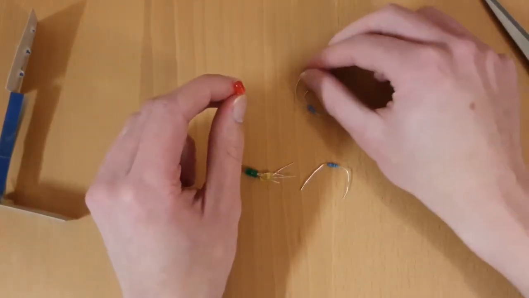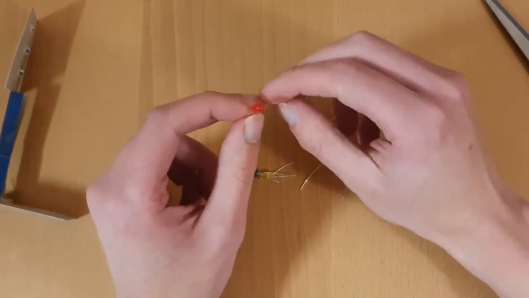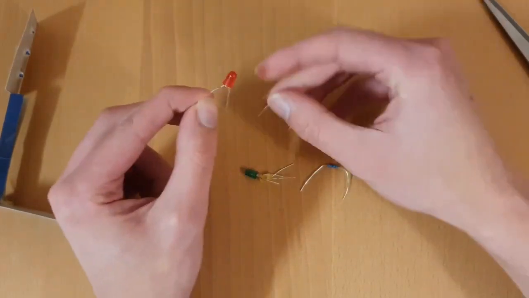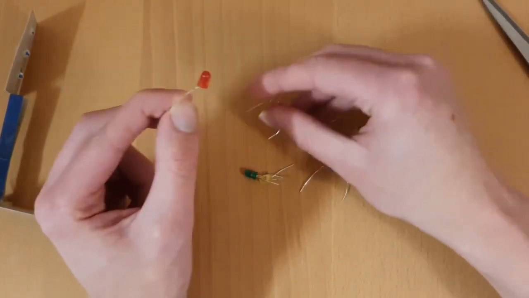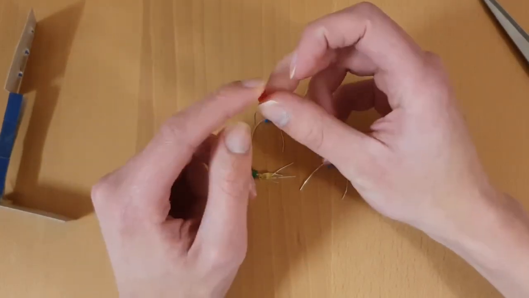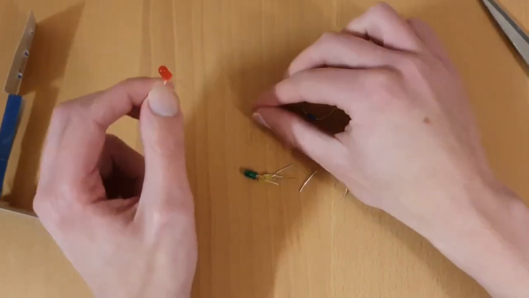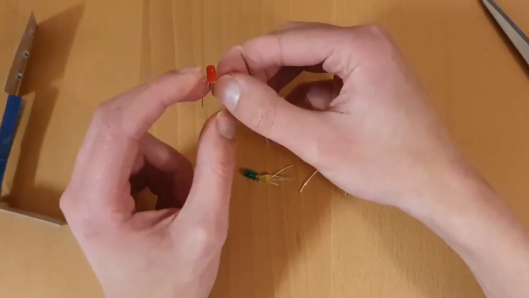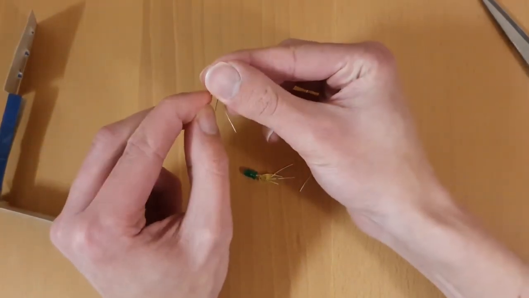Now, because we are going to connect these essentially in series, it doesn't matter which side of the LED our resistors go. That means I'm going to put them on what's called the negative leg.